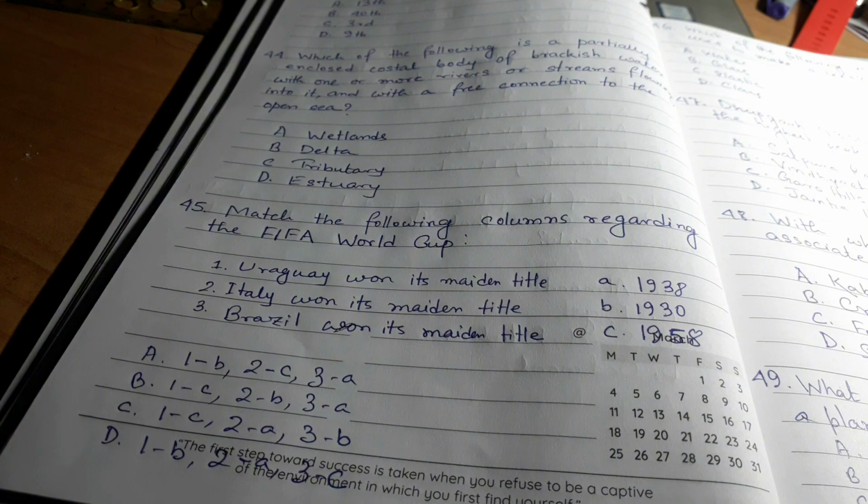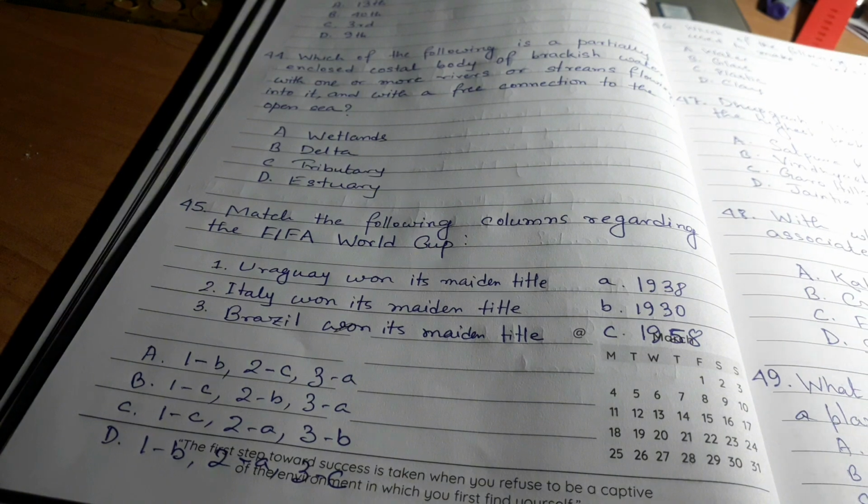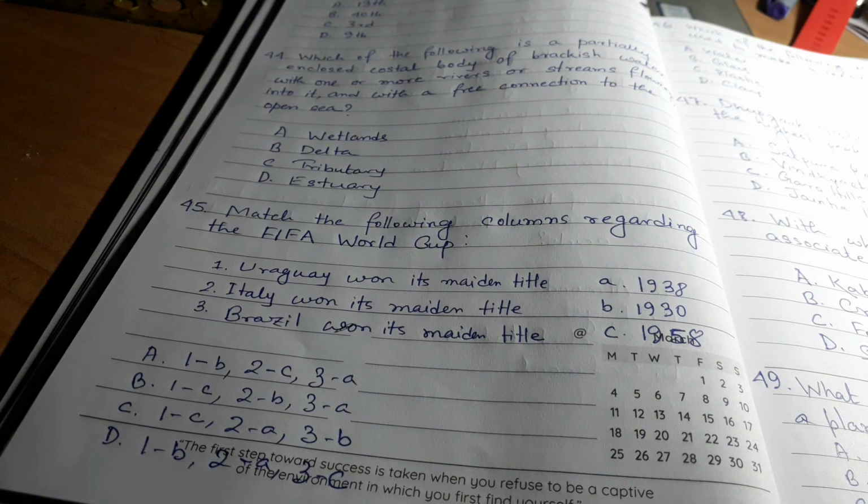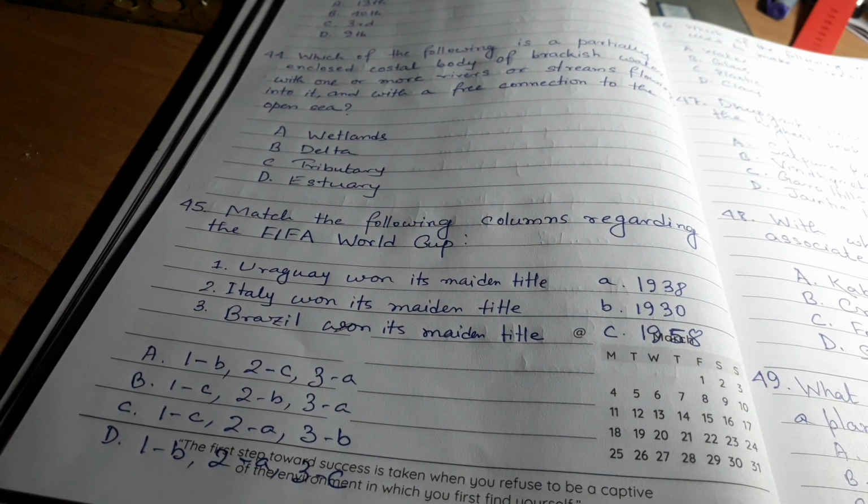The FIFA World Cup tournament has been held every 4 years since the inaugural tournament in 1930. Uruguay won the inaugural tournament in 1930 by defeating Argentina in the final. Italy won its maiden FIFA World Cup title in 1938 and Brazil won its maiden FIFA World Cup title in 1958.